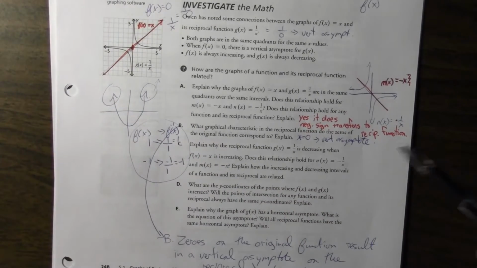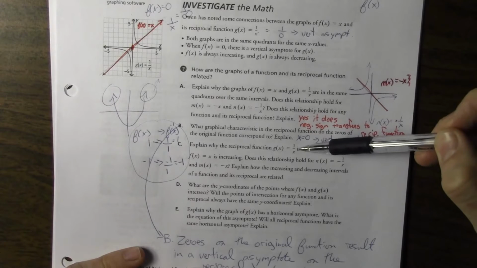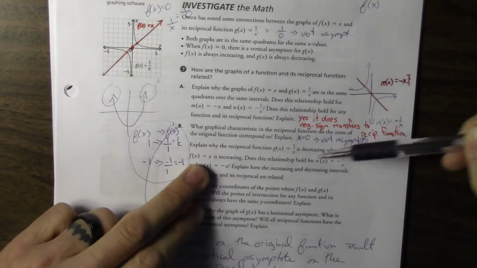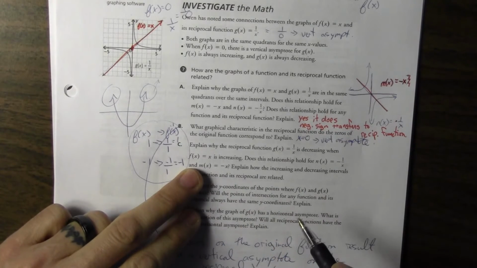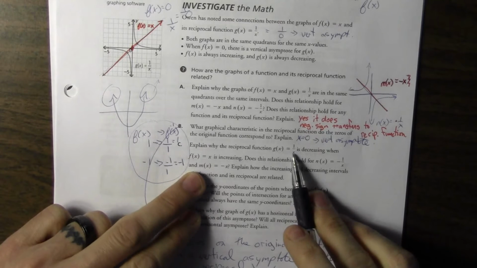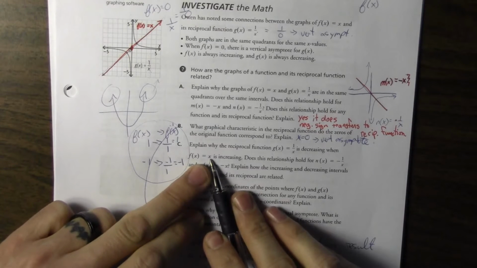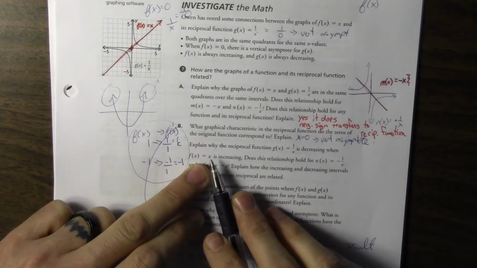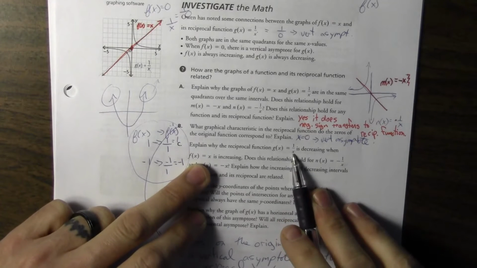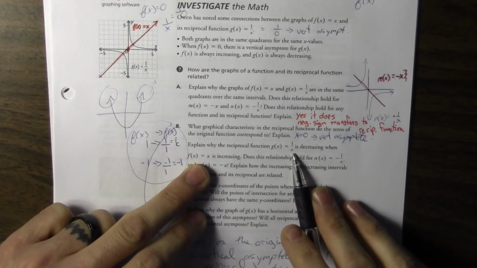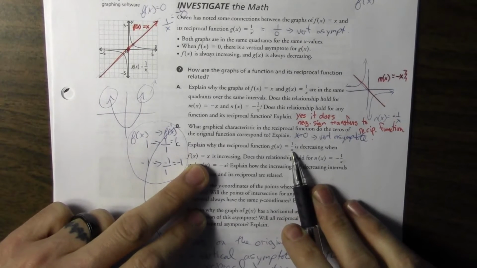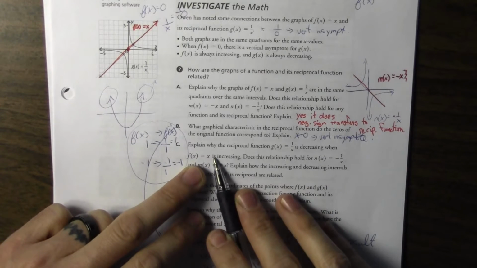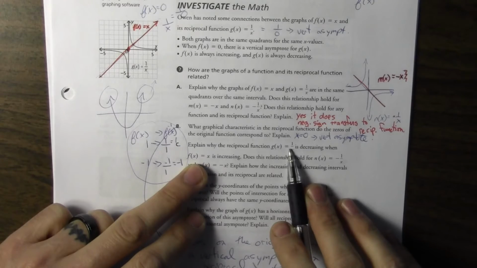All right. C. Explain why the reciprocal function g of x equals 1 over x is decreasing when x is increasing. So as x is increasing, when 1 is being divided by a greater number, it starts to decrease. As this number goes up, this number is going to go down, right? We know that from basic math. As the denominator goes up with a constant numerator, the value of that function is going to go down. So wherever I have x increasing, my reciprocal function is decreasing.